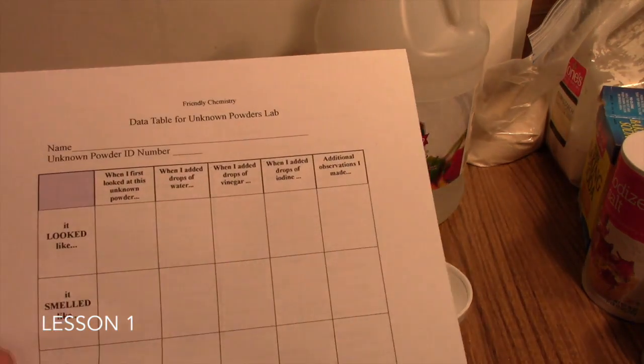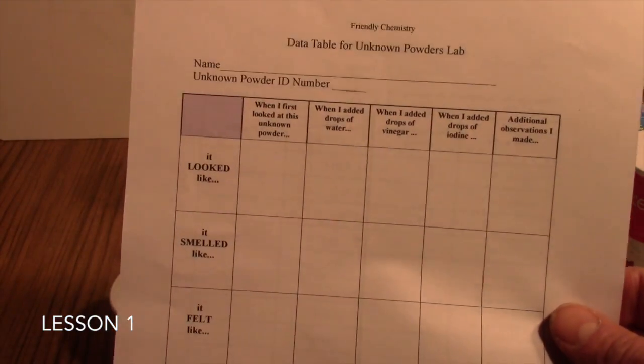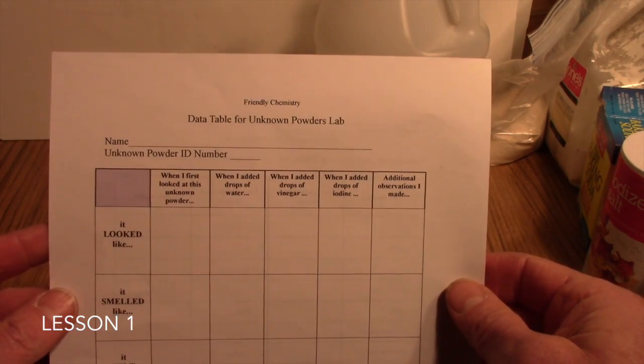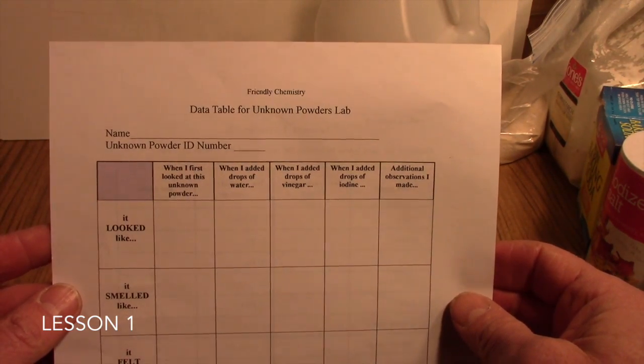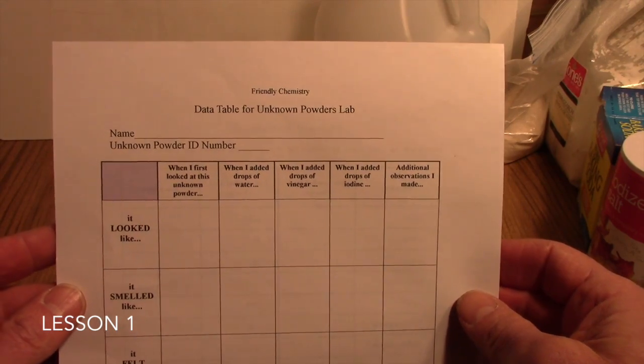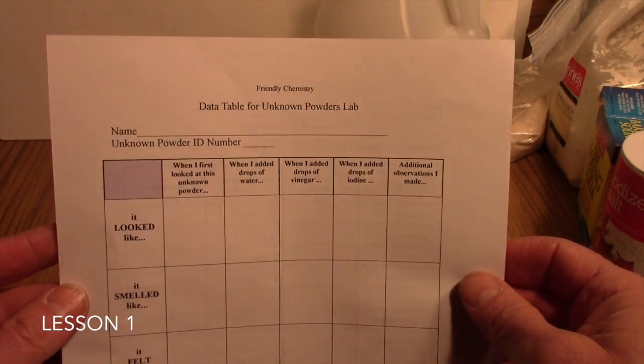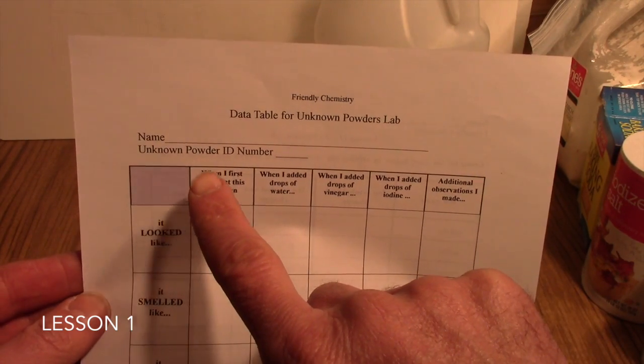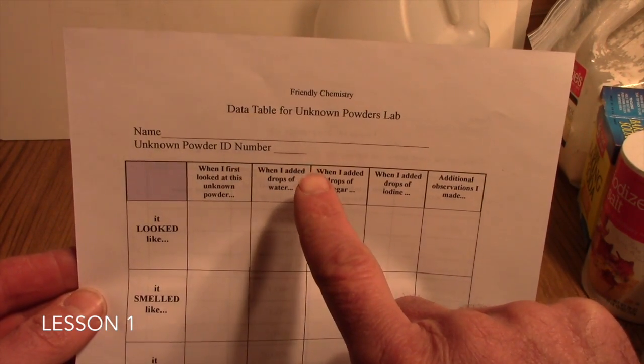In your student's book, they'll have several copies of these data tables. They'll need one data table for each powder that you provide for them. We'll talk about the powders here in just a minute. On the data sheet, they'll have a place to put their name and then an unknown powder identification number or letter.